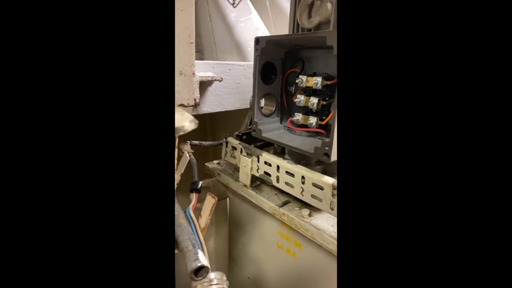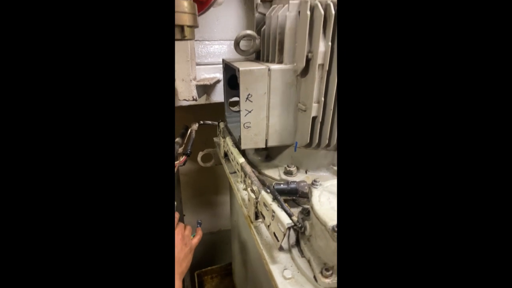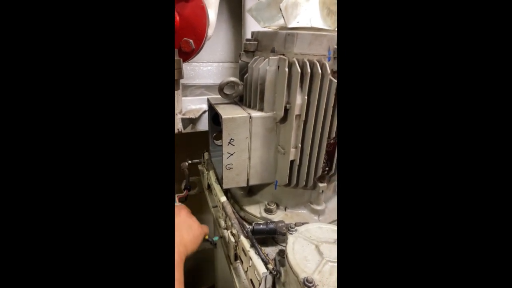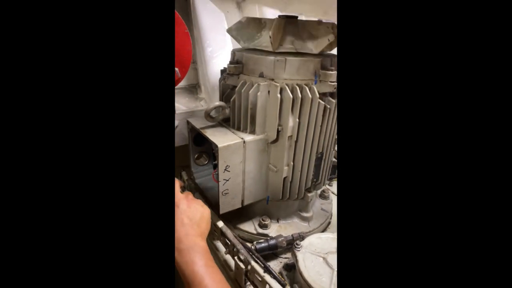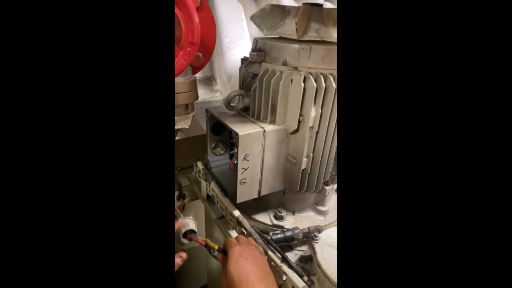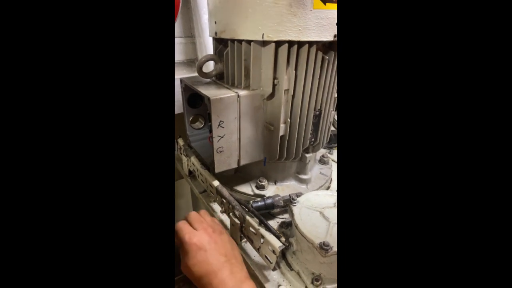Now, after tightening all four securing nuts, you can now connect all the supply lines to your connector box. Make sure to wire them as they were before to prevent it from spinning in the other direction.